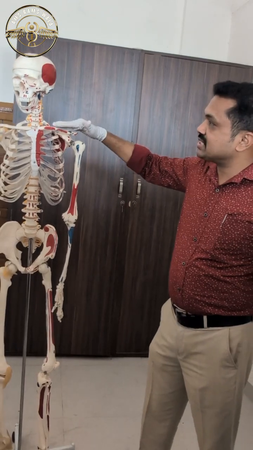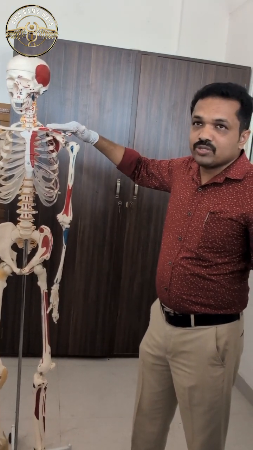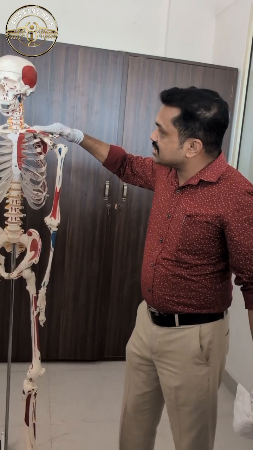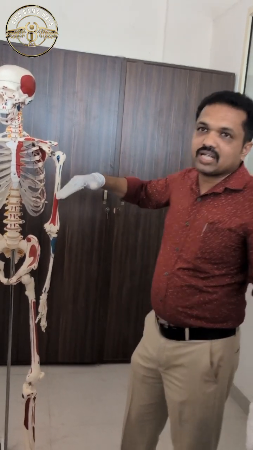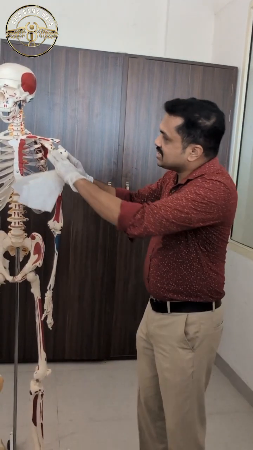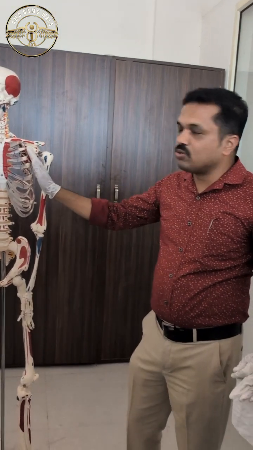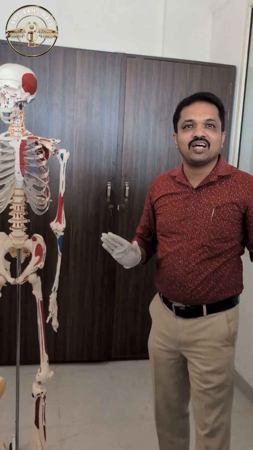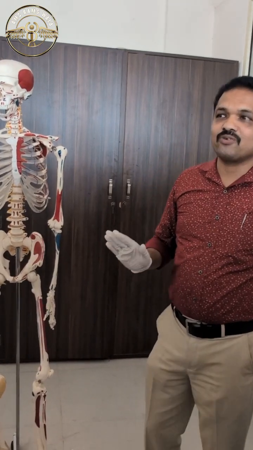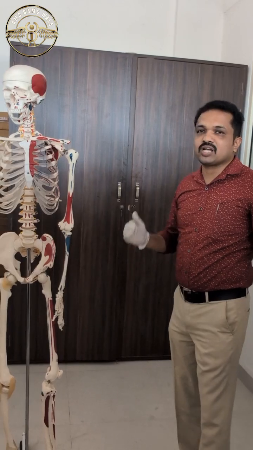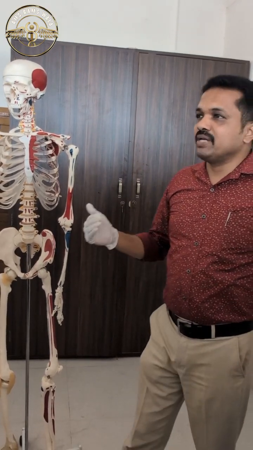So brachial plexus can be divided according to its region as the part above the clavicle and below the clavicle. We are dissecting the area below the clavicle, so you can see only the infraclavicular part of the brachial plexus. Okay, so third content is the infraclavicular part of the brachial plexus.